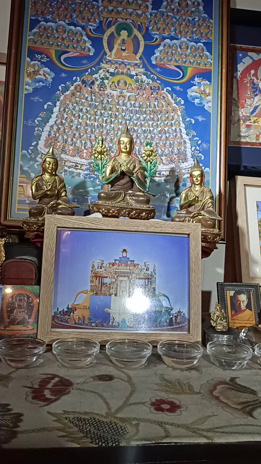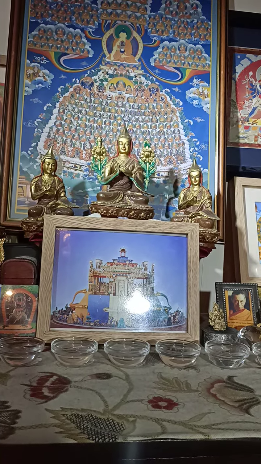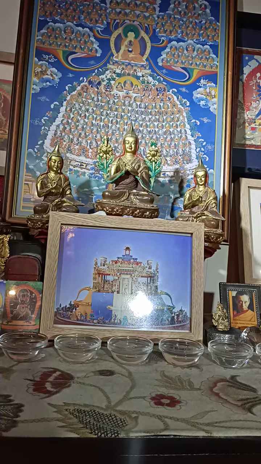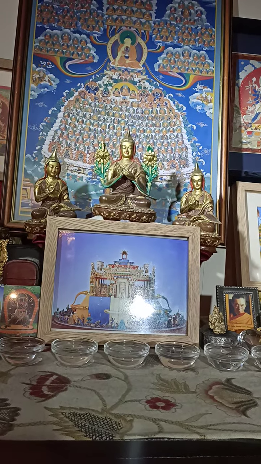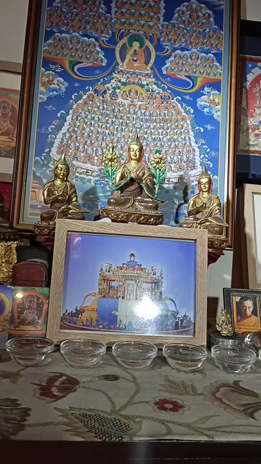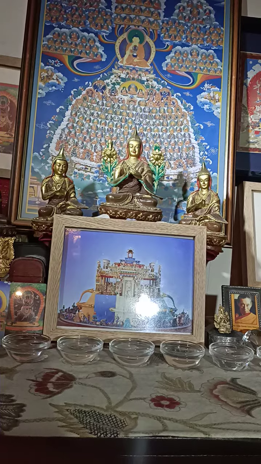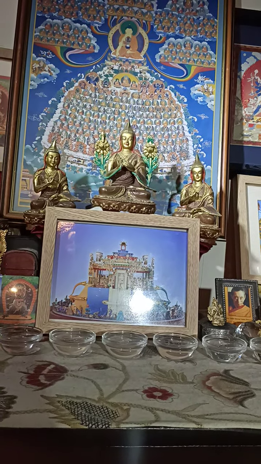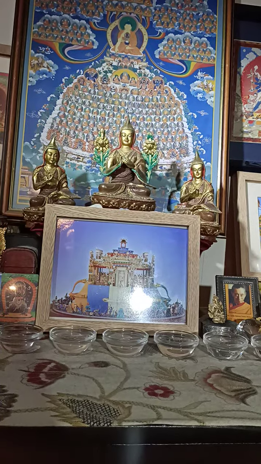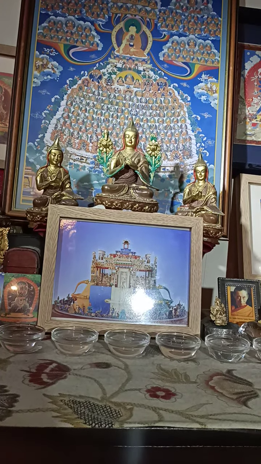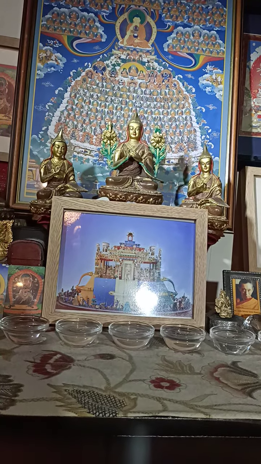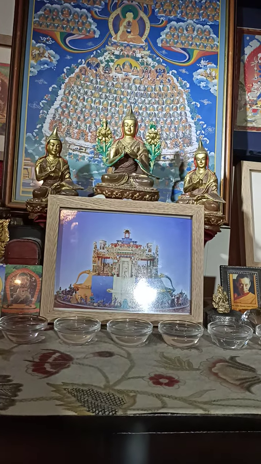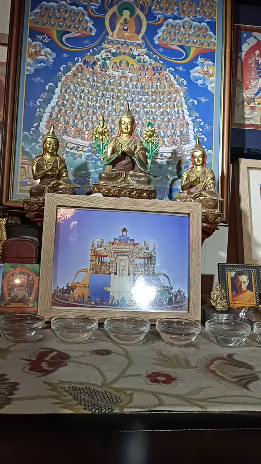The 5 all accompanying mental factors are so called because they accompany every primary mind. If just one of them were missing, the primary mind would not be able to cognize its object. So the primary mind plus the 5 all accompanying mental factors in each moment generates the mental awareness, or one of the sense awarenesses. So we've got 6 primary minds: eye consciousness, ear consciousness, nose consciousness, tongue consciousness, body consciousness, and mental consciousness.